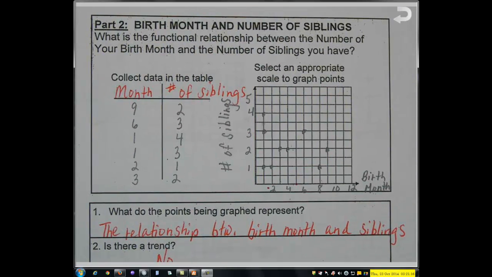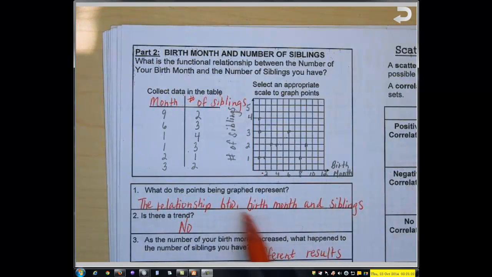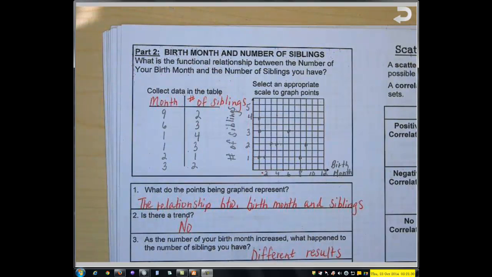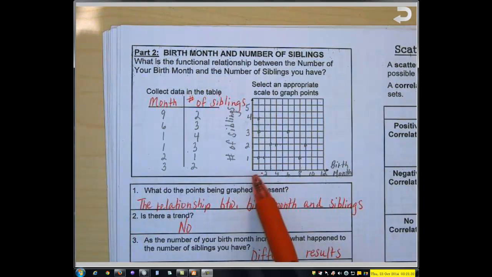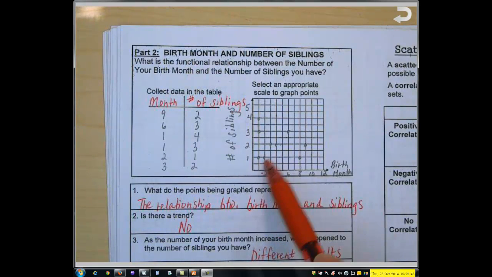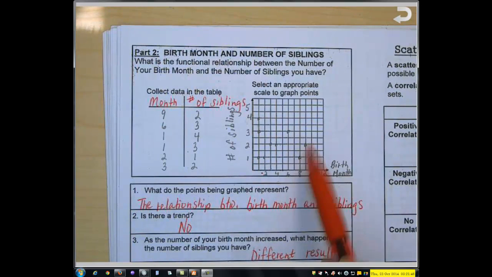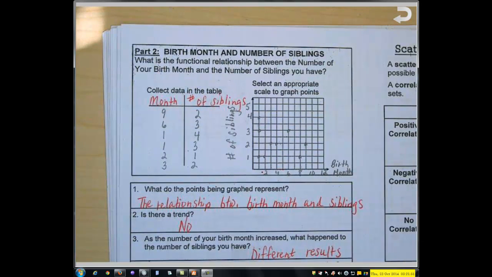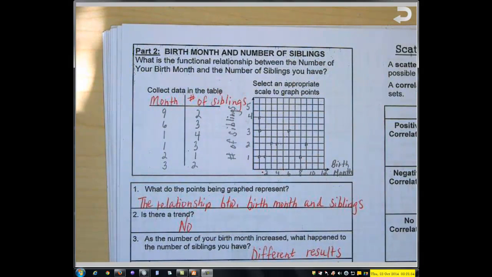The points on our graph are going to represent the relationship between someone's birth month and the number of siblings that they have. We want to look at these points and see if there is a trend. For example, in the last graph, we found that as x was increasing, y was also increasing. However, if we look here, as x increases, we see both higher values and lower values. So there really doesn't seem to be any kind of a trend.